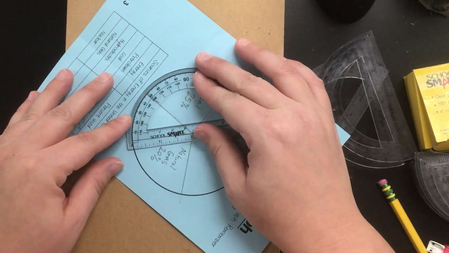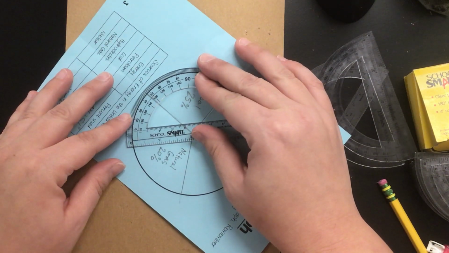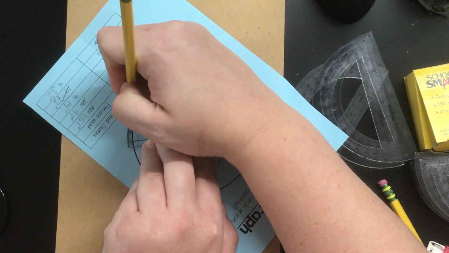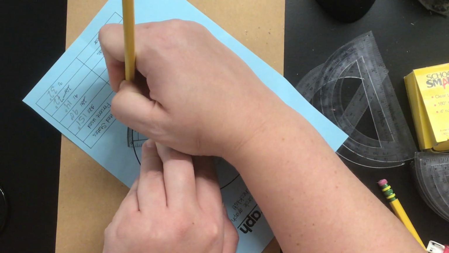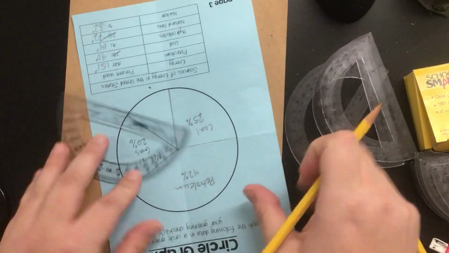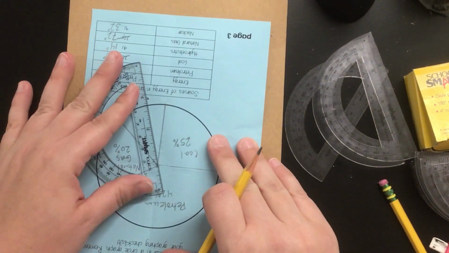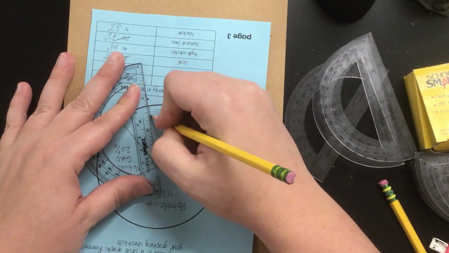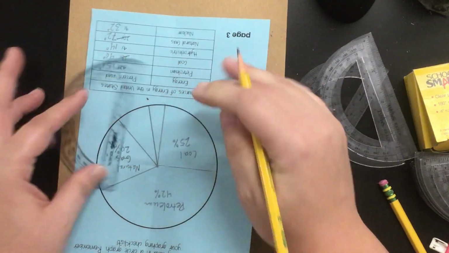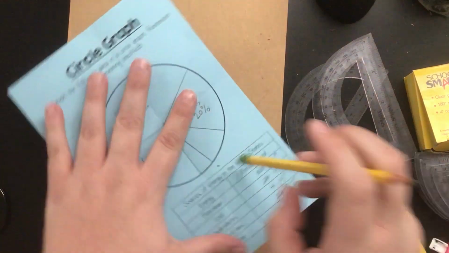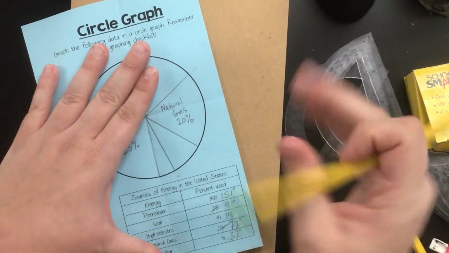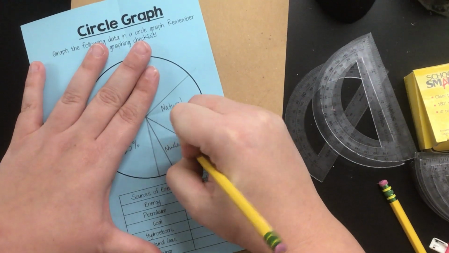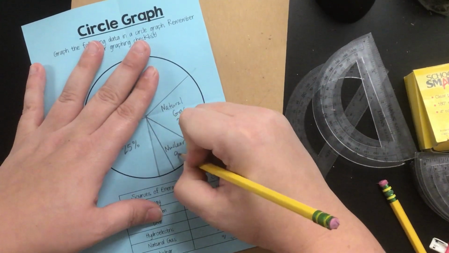And I'm going to put my crosshairs on my center point and my 0 lined up. And I'm going to go out to about 32 degrees as best I can. And I'm going to make my line, and I'm going to stop here. And I'm going to label. This is nuclear. And this is 9%.